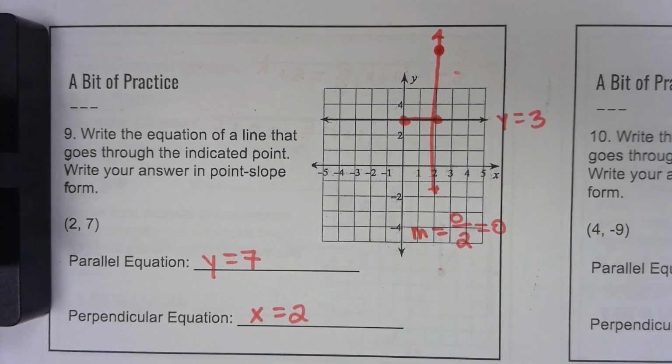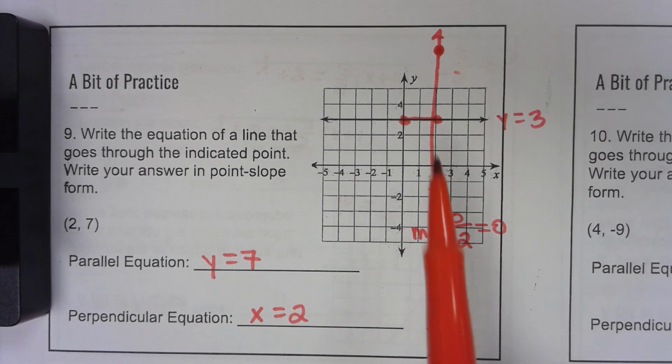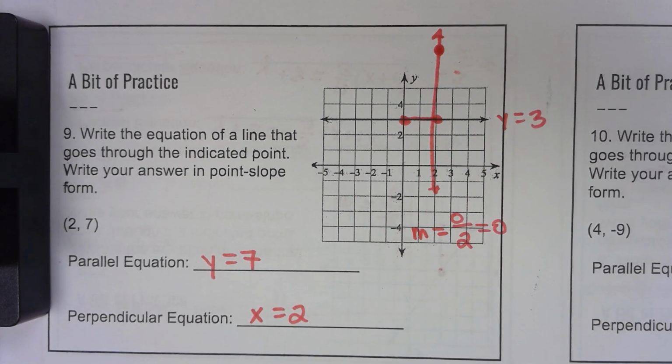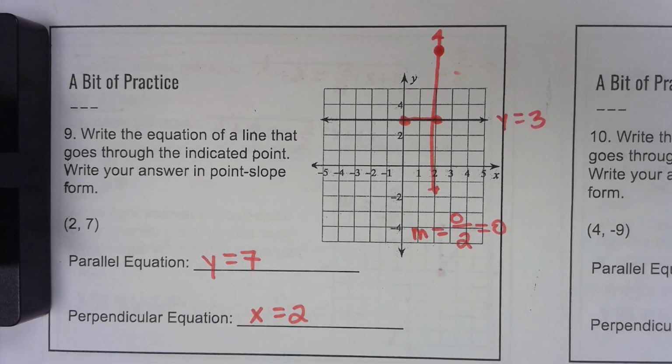So a little bit harder because we're not really working with the slopes. Instead, we have to think about the relationship of a horizontal line and its equation and a vertical line and its equation as well. Okay, so again, the x equals 2 coming from that point and the y equals 7 also coming from that point. These ones are a little bit different than what we've discussed thus far. It's going to take a little bit of practice for us to get there.